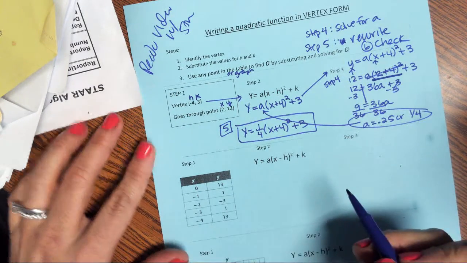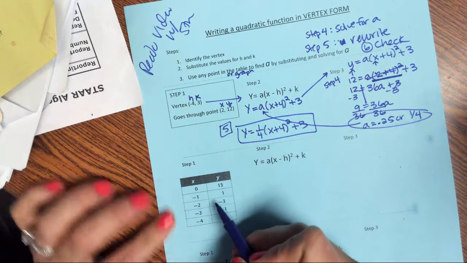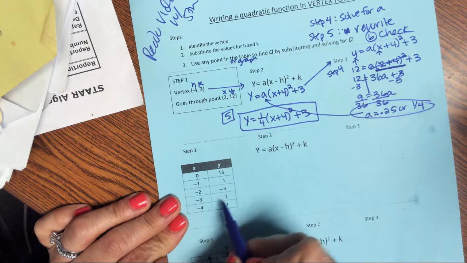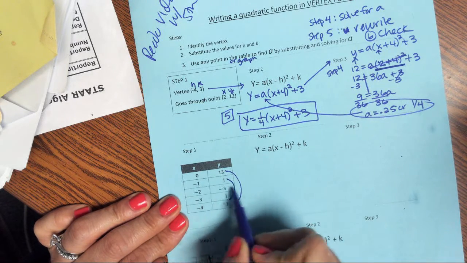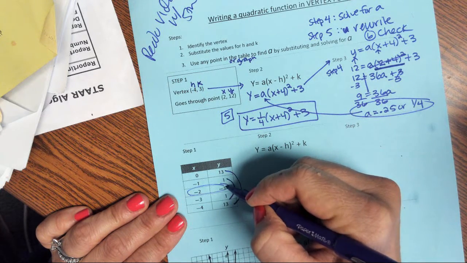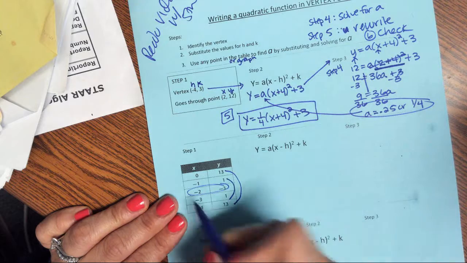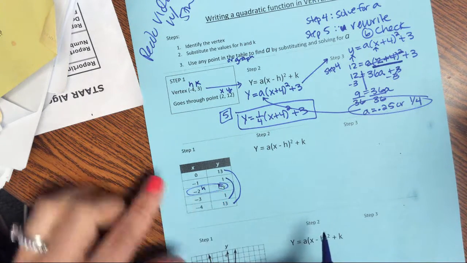Example 2. This time you have to identify the vertex from the table. And remember, your vertex is not always the middle, but it's where you see the symmetry start happening. So it's the turning point. It goes from 13 down to 1, and then down to -3, and then back up to 1 and 13. So your vertex, or your H and your K, is -2, -3.